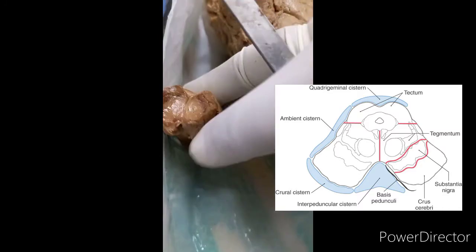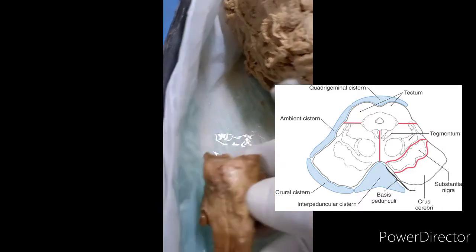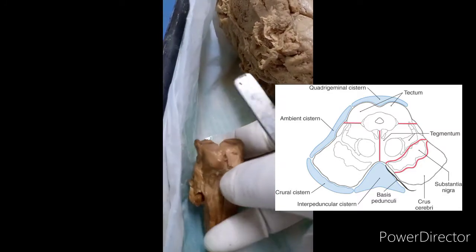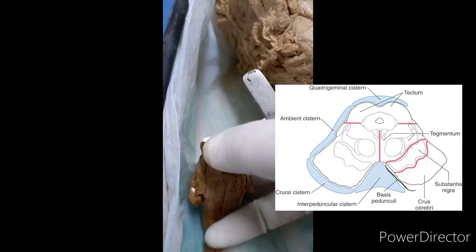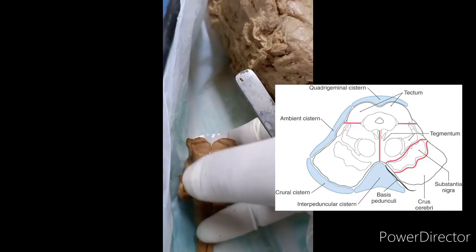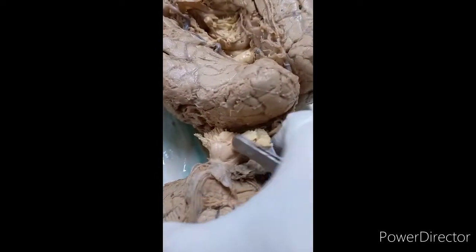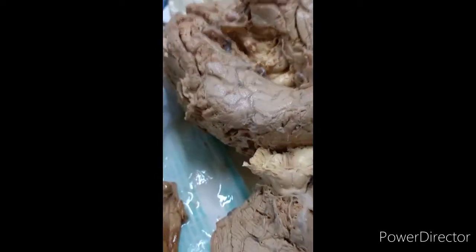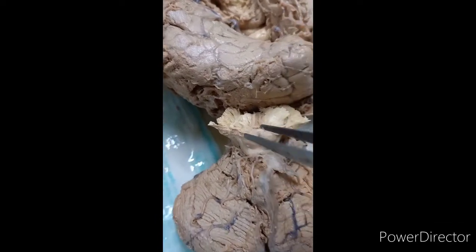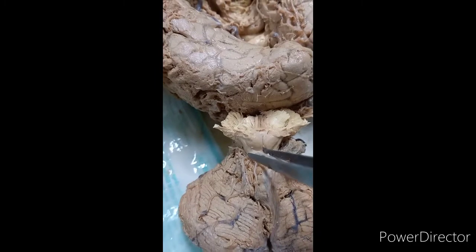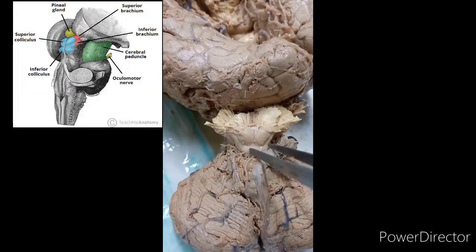Okay. And in the tectum there are four colliculi. So this area is the tectum. There are four colliculi. From this specimen you can appreciate better. So these are the four colliculi in the tectum part of the midbrain. One pair of superior colliculi, another pair of inferior colliculi.